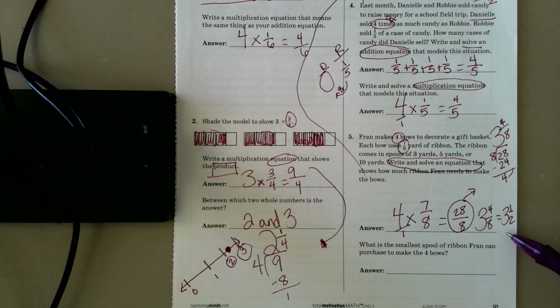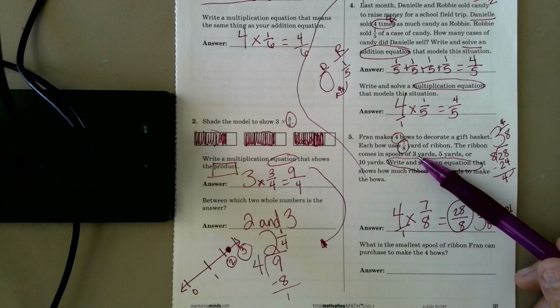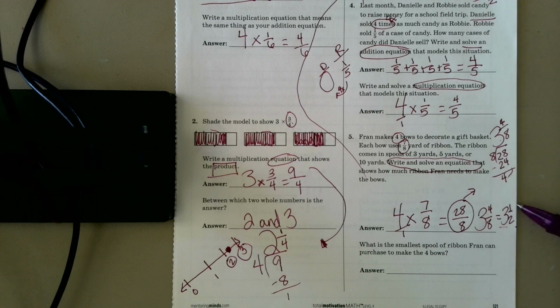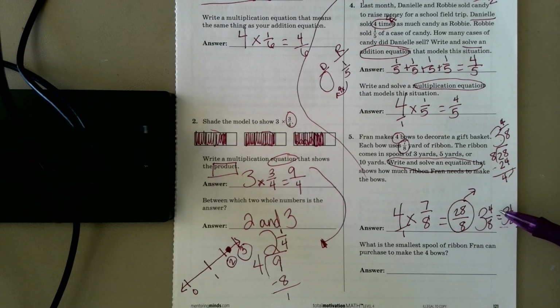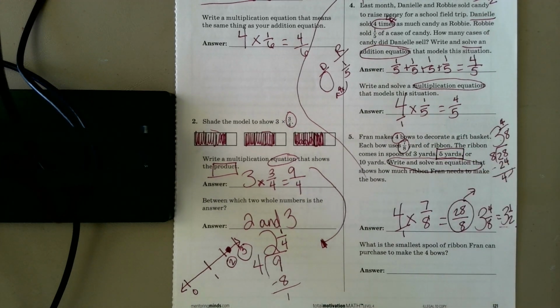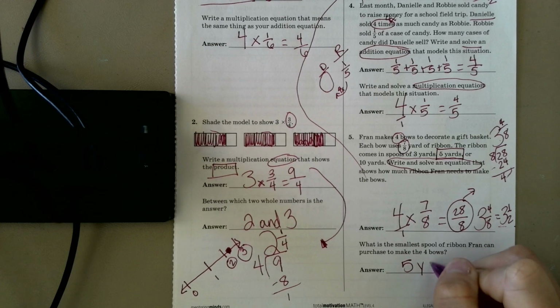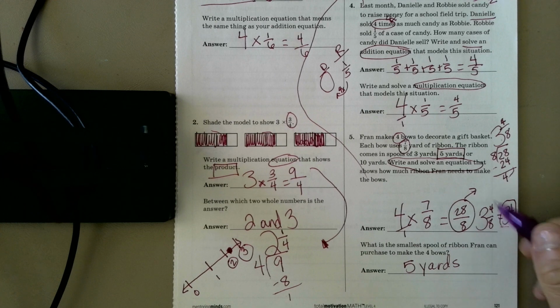Okay, well, she needs 3.5 yards of ribbon. If she purchases the 3 yards, she's not going to have enough, is she? Because she still has to come up with a 1/2 yard. If she purchases the 10 yards of ribbon, wow, that's going to be way too much ribbon. I'm thinking the 5 yards of ribbon is going to be just the right amount. She's going to have enough, and it's okay to have a little extra, but she doesn't want too much extra. So she's going to need 5 yards of ribbon. That's the best option if she needs 3.5.